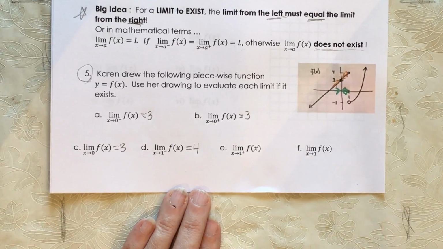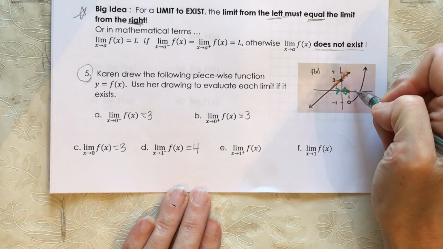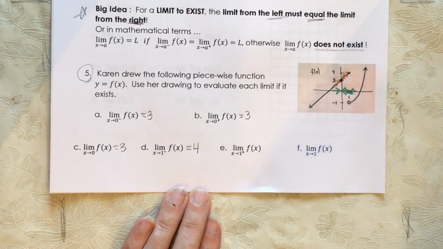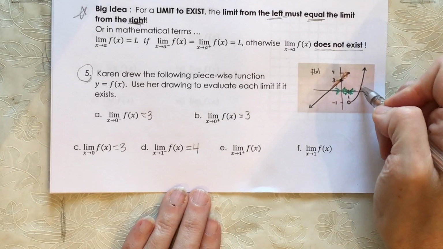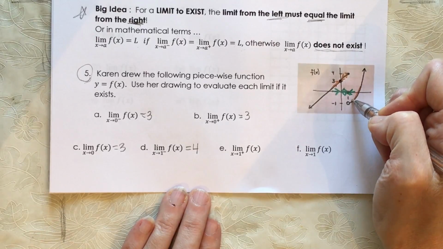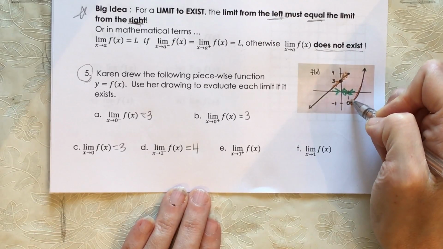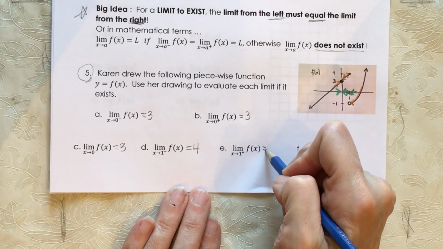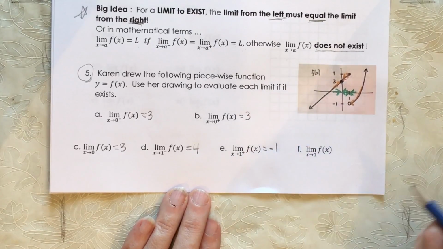The limit as x approaches 1 from the right. So as we approach 1 from the right, we would be on this portion of the curve, and the curve would be approaching this hole here at -1. So the limit as x approaches 1 from the right is -1.